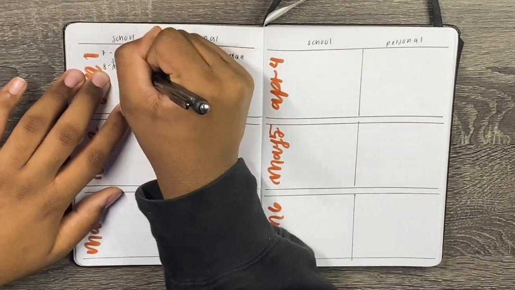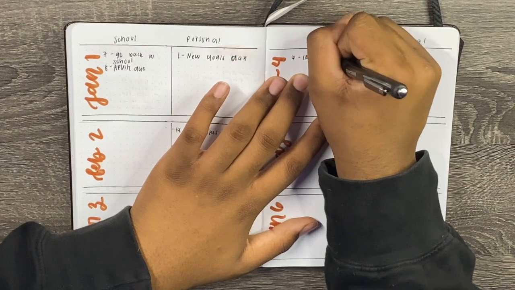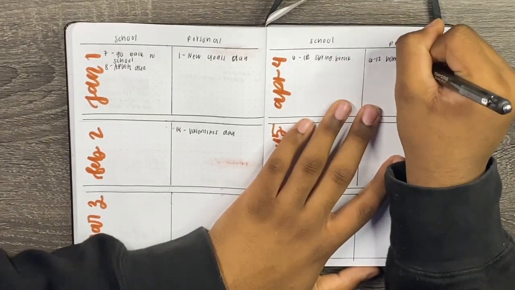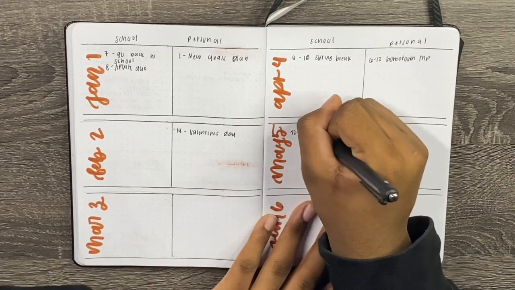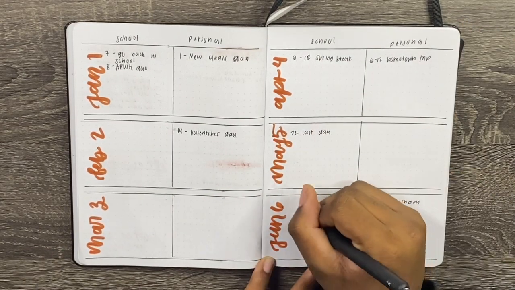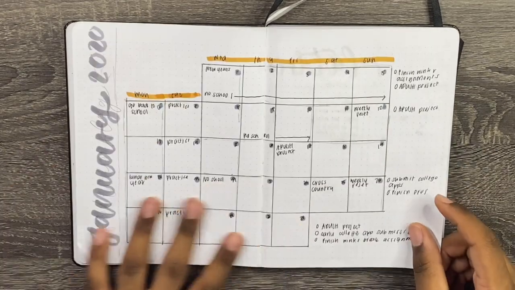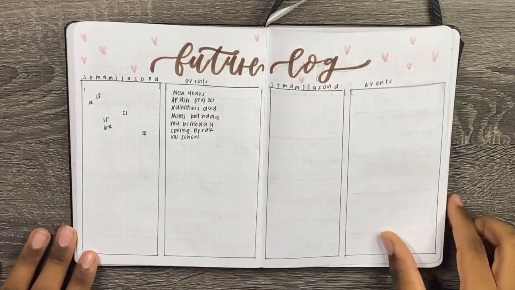And I stress this all the time, that keeping your school and personal life separate helps you out in the long run. You will thank me if you just divide your school tasks from your personal tasks. Trust me, it works out. So I just wrote no school in June because I don't have school in June, but if you do, write your school instead. And so that is it.